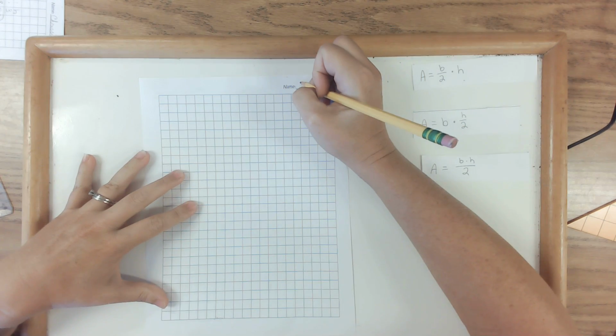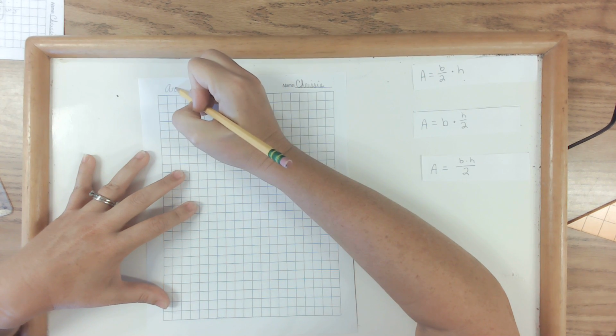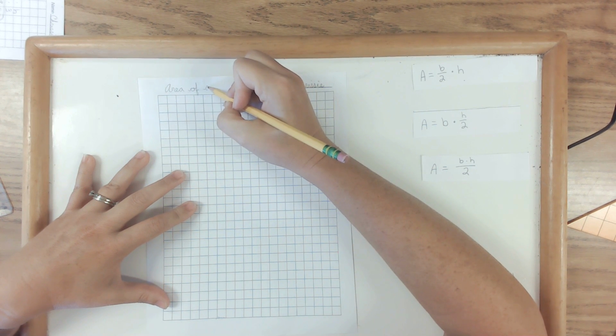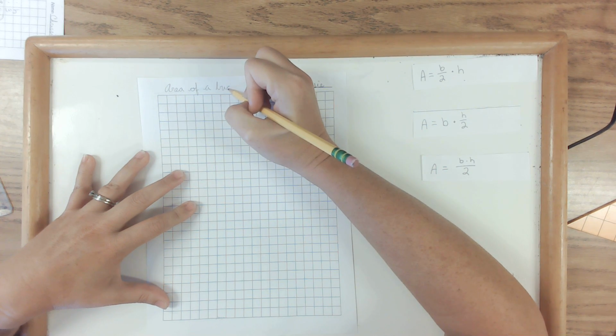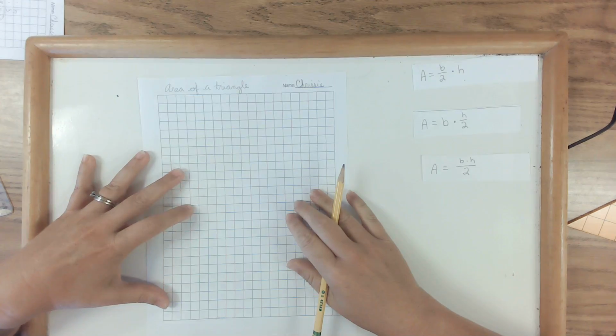So I will put my name at the top, area of a triangle. Always give it a title, right?